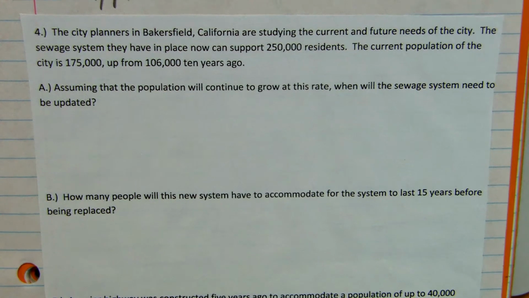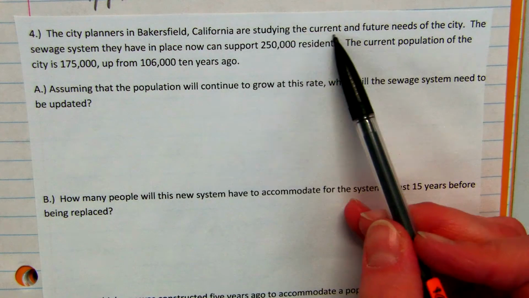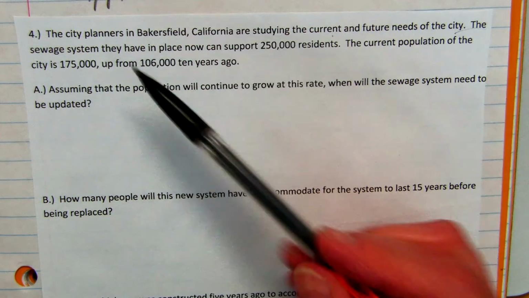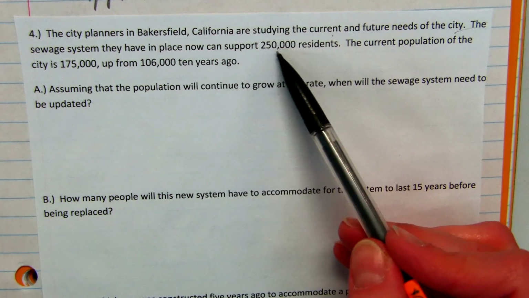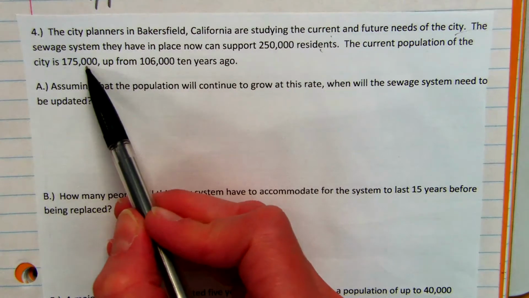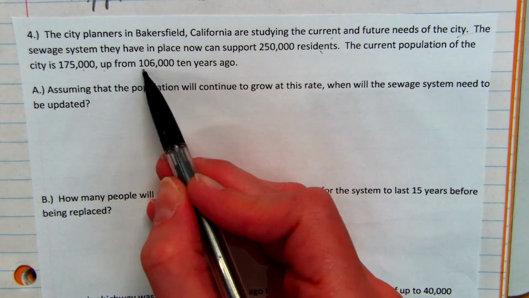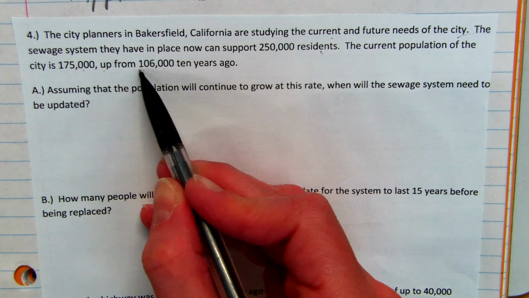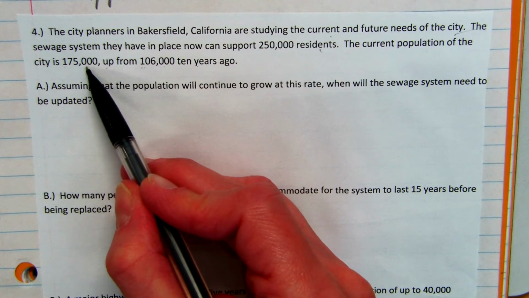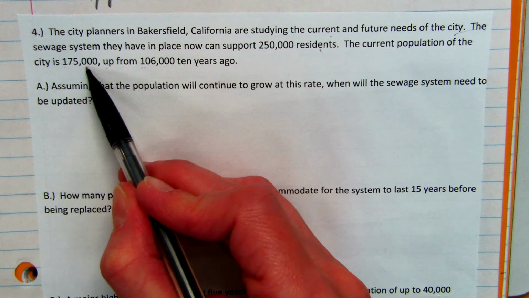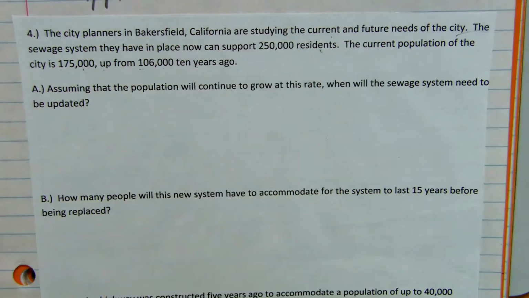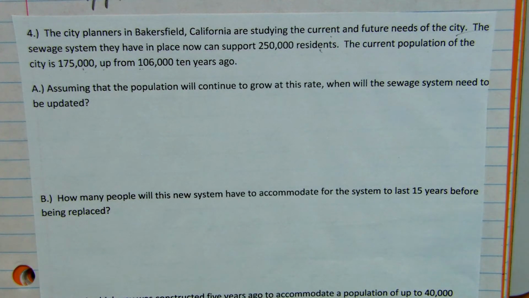The city planners in Bakersfield, California are studying the current and future needs of the city. Large cities do this a lot. The sewage system they have in place now can support 250,000 residents. The current population of the city is 175,000, which is up from 106,000 10 years ago. So 10 years ago it was 106,000. Now it's 175,000. That's the information that they have. Because the U.S. Census is done every 10 years, that's probably why they have those two particular numbers handy that they know for sure are correct.